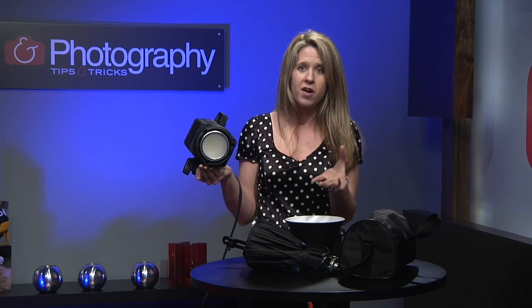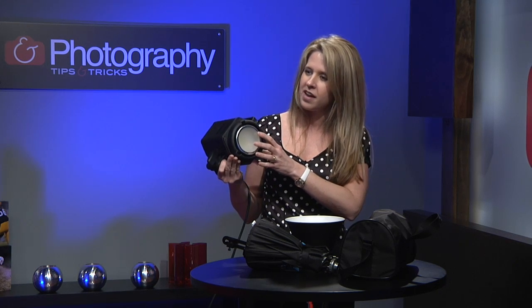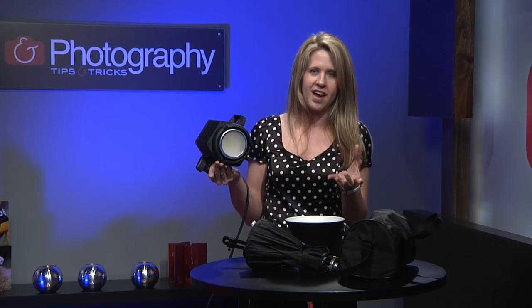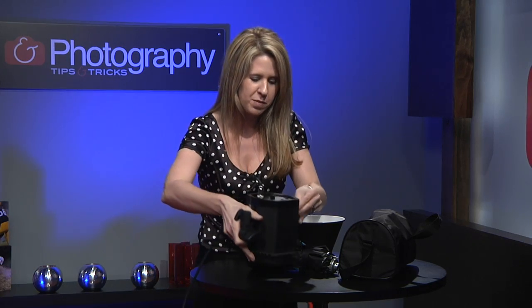So you can put a softbox on, you can put an umbrella, a snoot, a grid, so you've got literally a lot of versatility with this light. So we're really excited for this, and again, you can see it for the first time at WPPI.